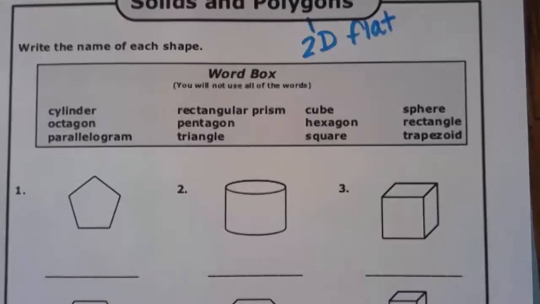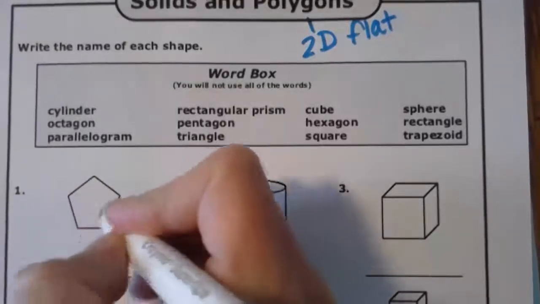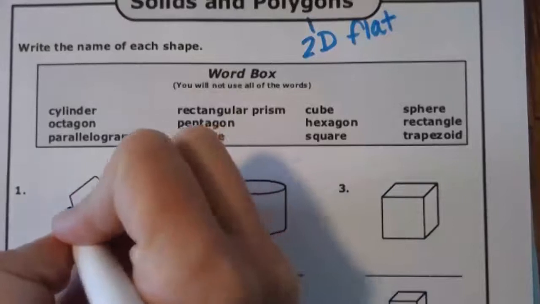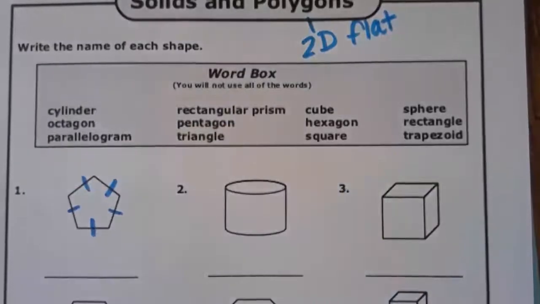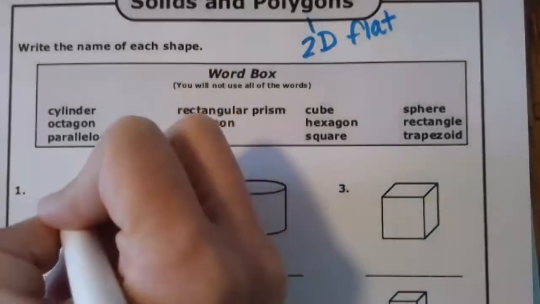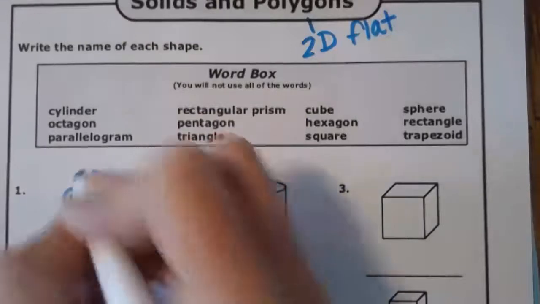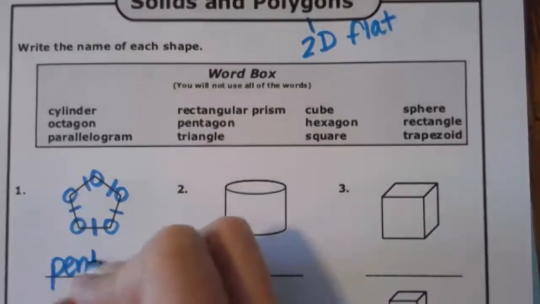Starting with number one, this is a closed shape. It has straight lines. It is a polygon, a two-dimensional shape. Those sides, marking them right there, there are 5 of them. Where the sides meet are angles. So it has 5 sides, 5 angles. It is a pentagon.